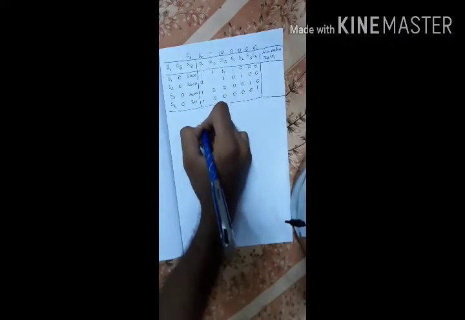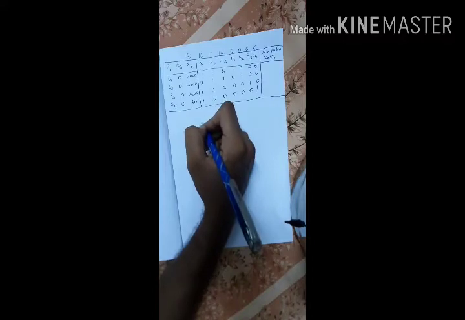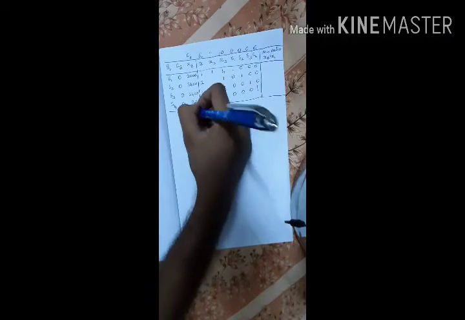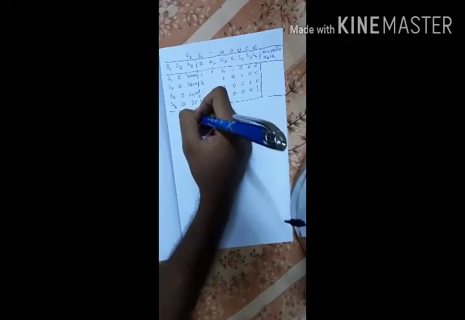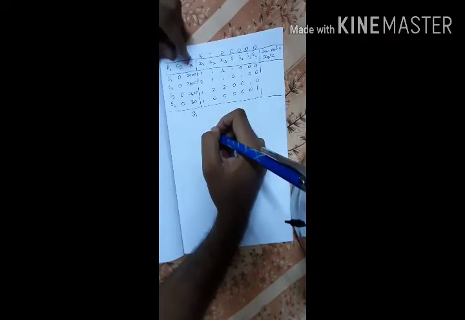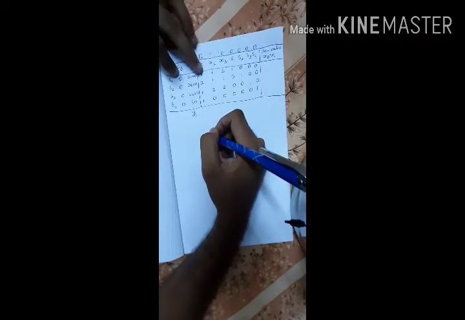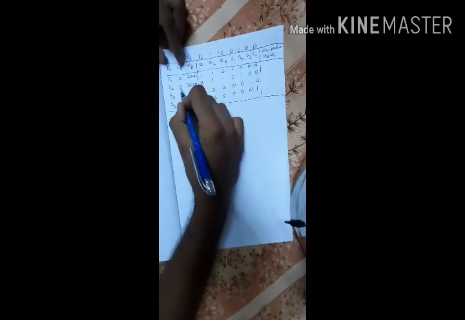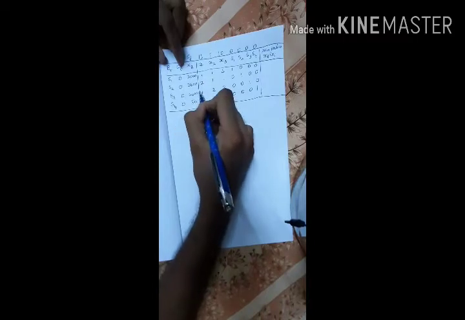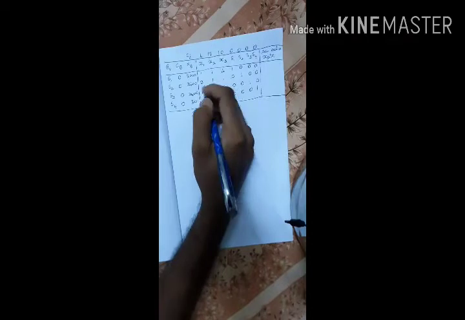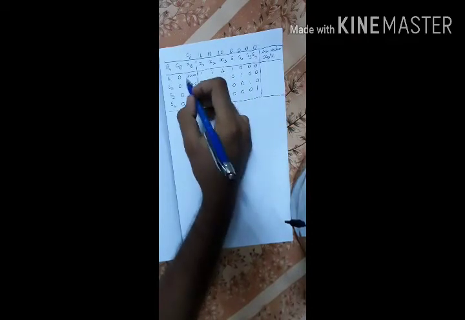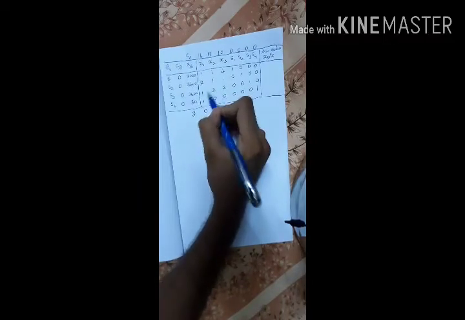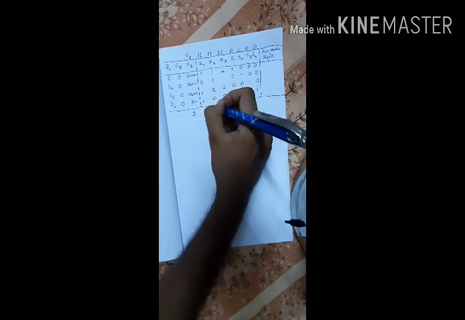So next, after this, we'll calculate the value of Zj. So how do we calculate the value of Zj? It's Cb into x1, that is 0 into 1 plus 0 into 2 plus 0 into 1 plus 0 into 1, that is 0. Next, 0 into 1 plus 0 into 1 plus 0 into 2 plus 0 into 0 is 0.